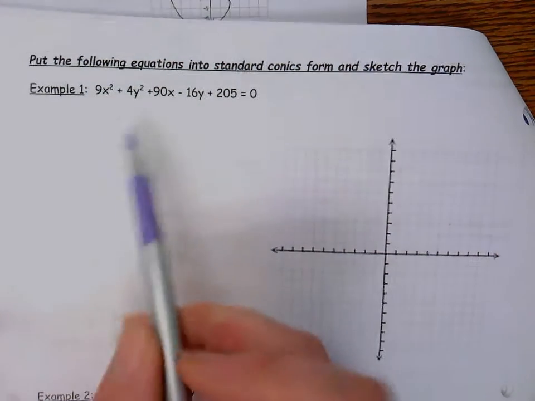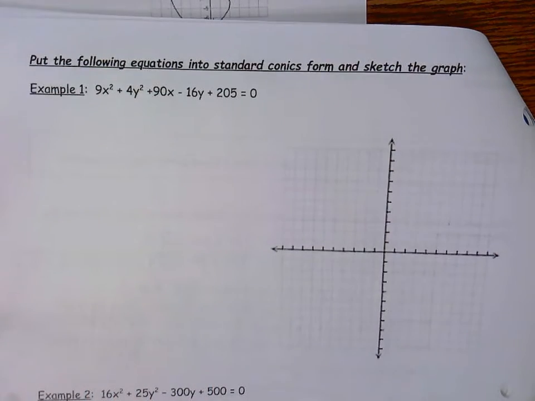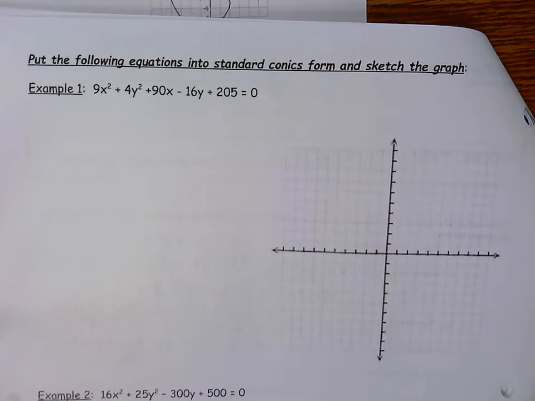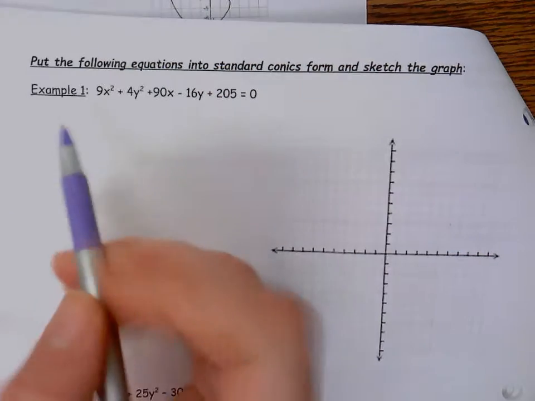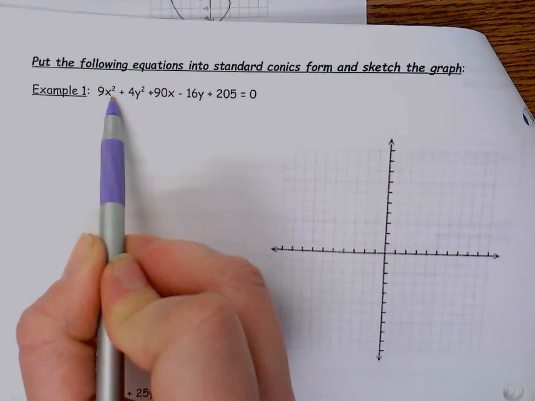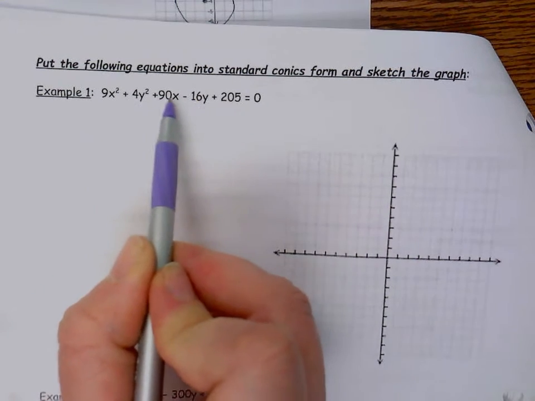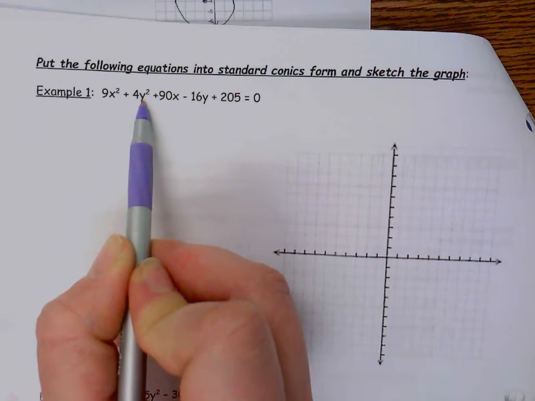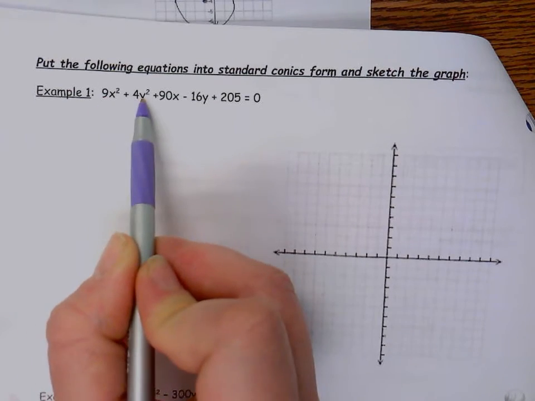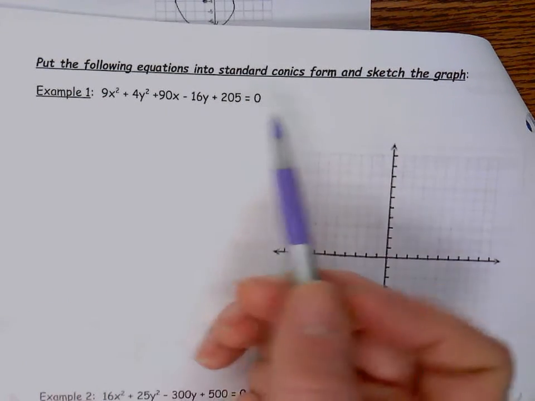So doesn't this look similar to the equations you just practiced with circles? Can someone see a difference right away? Does anything pop out as like, oh, that's different? Yeah. They have numbers in front of them. I have 9x squared here, and I have 4y squared here. If they were the same coefficient, you could just divide through and you probably have a circle, right?